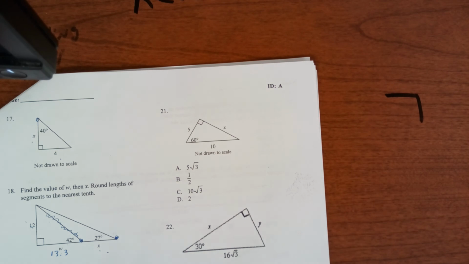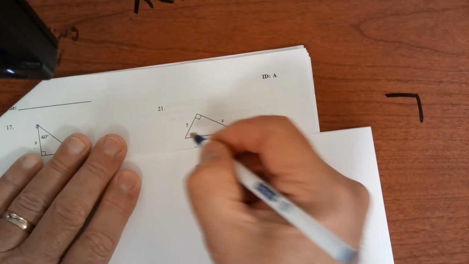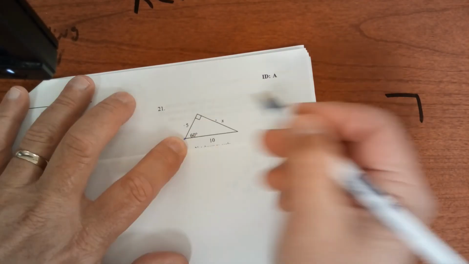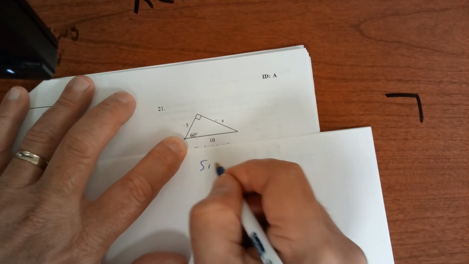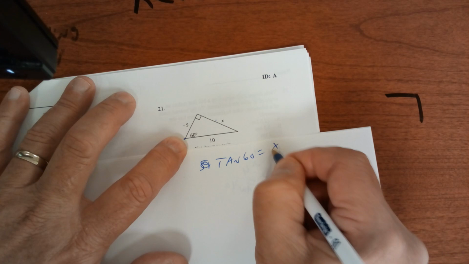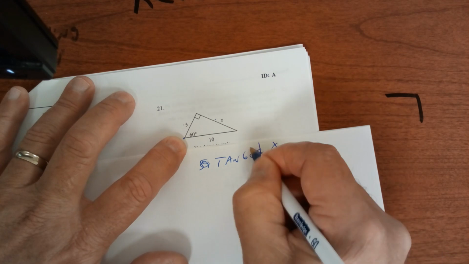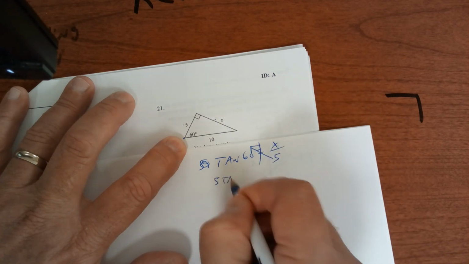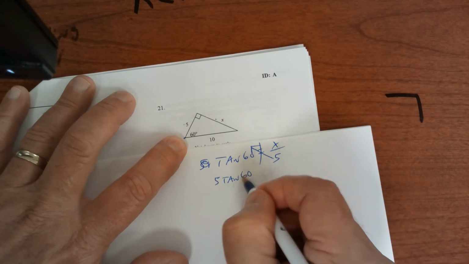This one right here, I would do opposite over adjacent. So that's going to be the tangent of 60 degrees equals opposite over adjacent. I'm going to multiply by 5, and then you can check your answer. Okay, that should work right there.